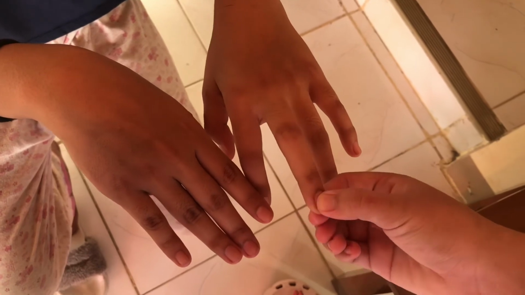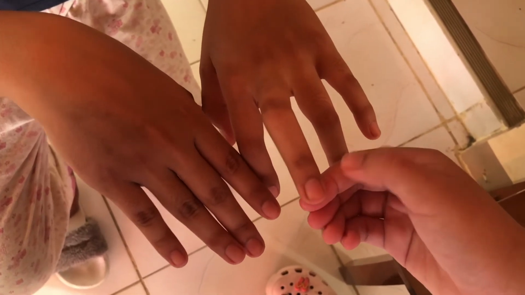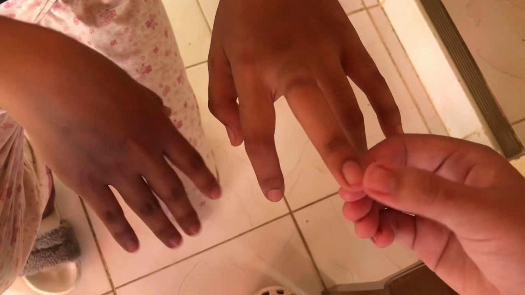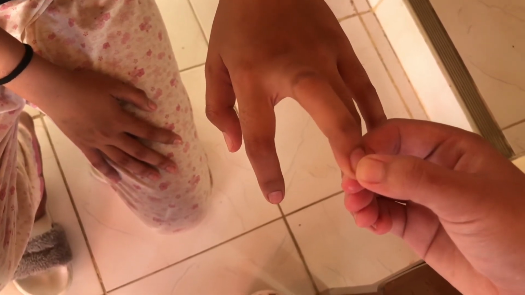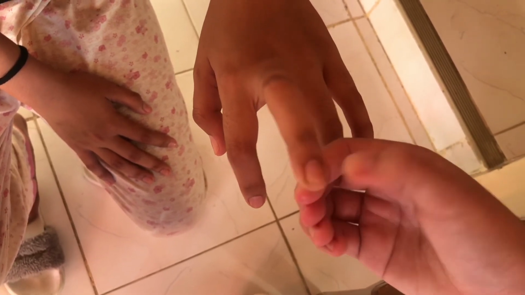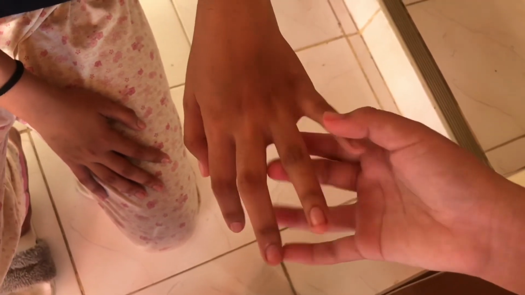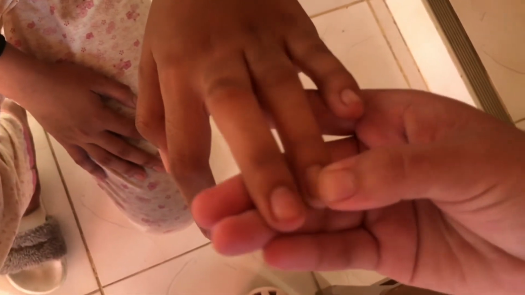You should pinch. Like, can you see the white thing? It is called capillary refill. After pressing it, observe if it lasted for less than 2 to 3 seconds to refill, which means that it's healthy. Over here, my patient's nails look good and her nails are healthy.